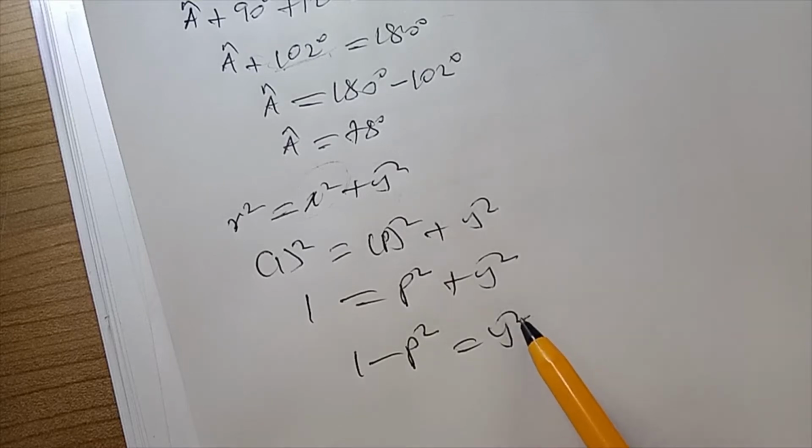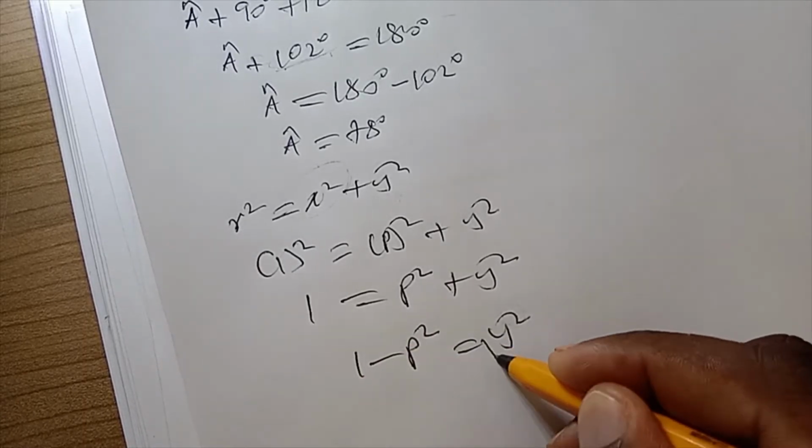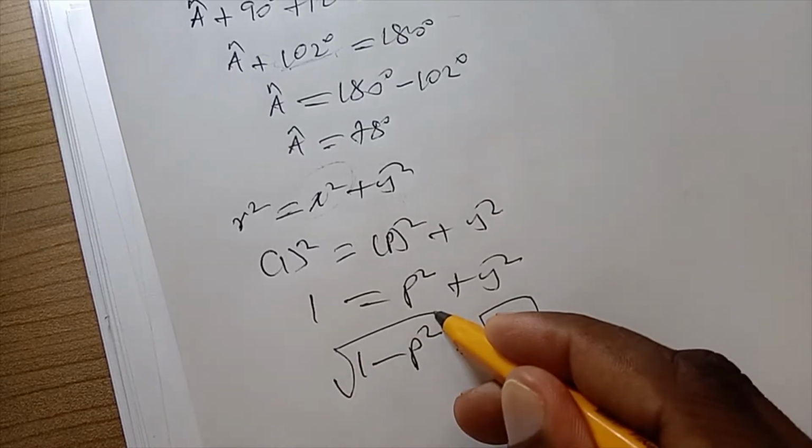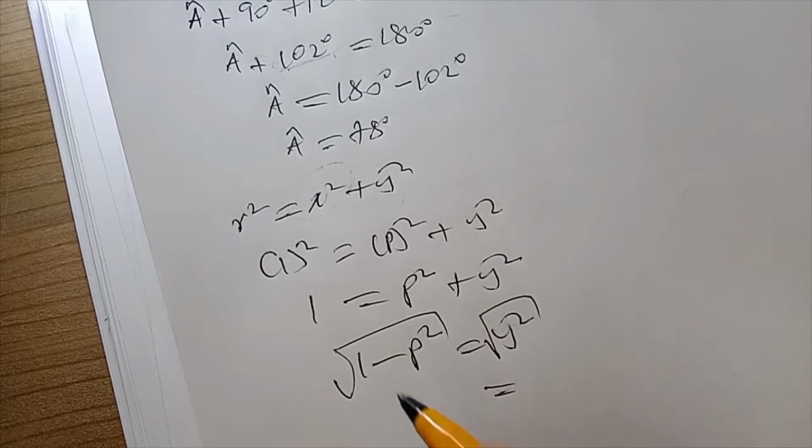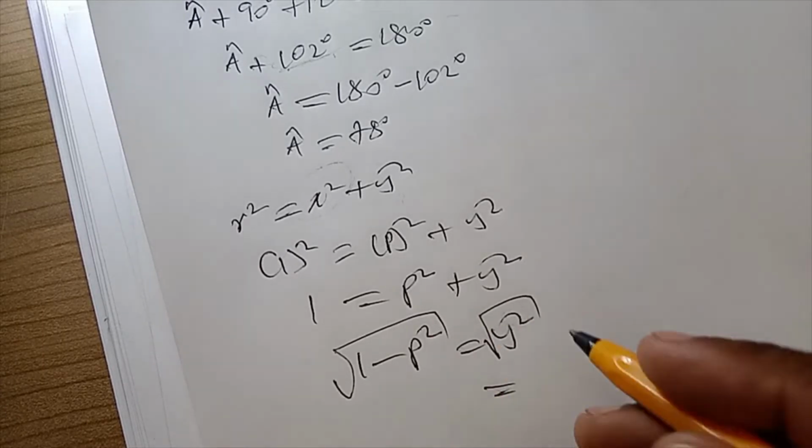The reciprocal of 2 is 1 over 2. Then it means we must multiply the exponents on both sides by 1 over 2, which is our square root, okay? Then we are having the square root this side, the square root that side. Remember, the square root is plus or minus, but here we are dealing with length or distance. Distance is always positive, okay?